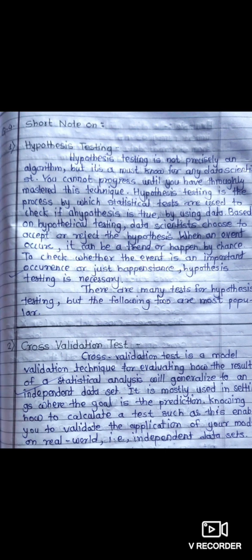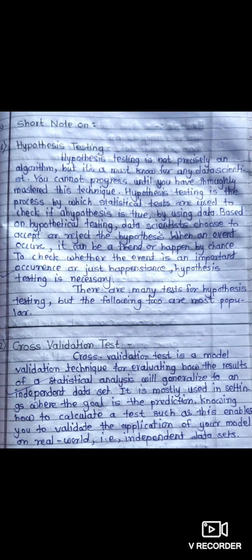Next short note is the cross validation test. Cross validation test is a model validation technique for evaluating how the results of a statistical analysis will generalize to an independent dataset. It is mostly used in settings where the goal is prediction.